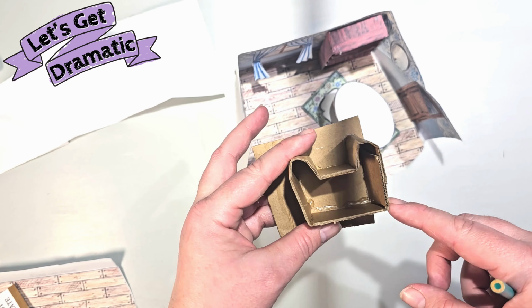I formed it the way I wanted it to form, and then I took hot glue and put it all around the edge right here, and then I just stuck it down to this piece of cardboard, and then I'm going to take my scissors and cut around that. And I'm not gonna have to be too careful because I am covering mine with a little bit of fabric, and this is going to be the front of the couch.